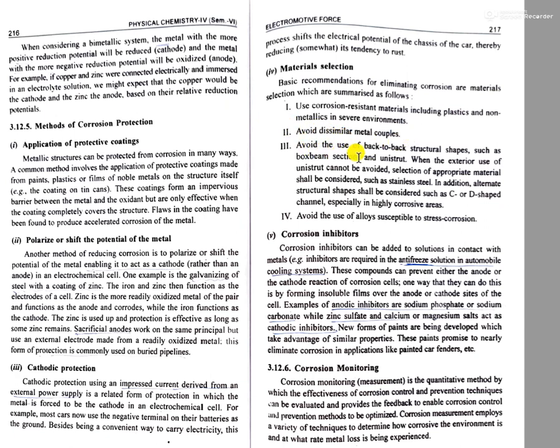So such methods should be avoided. Then avoid the use of back-to-back structural shapes such as box beam sections and unit truss. All these types of structural shapes of different metallic parts should be avoided. Instead, we have to consider shapes like a C shape or a D shape, in which the bends are minimal.